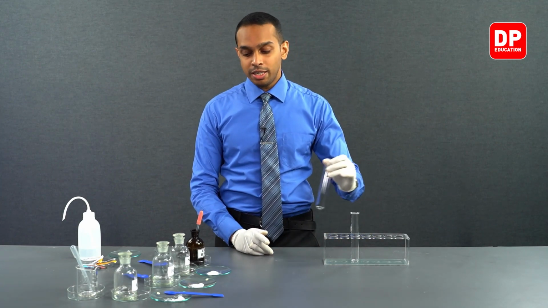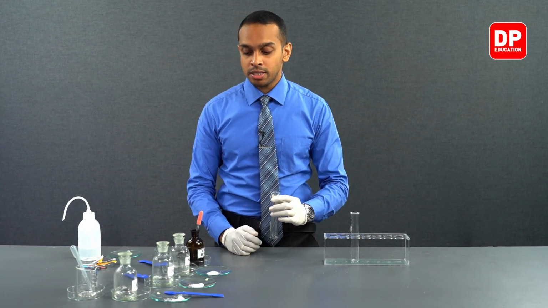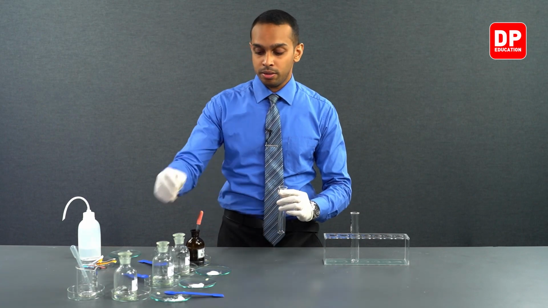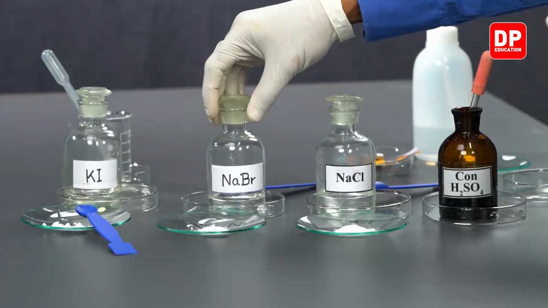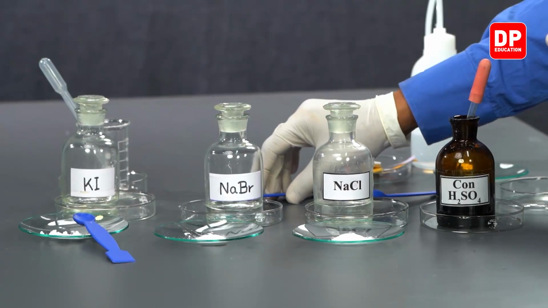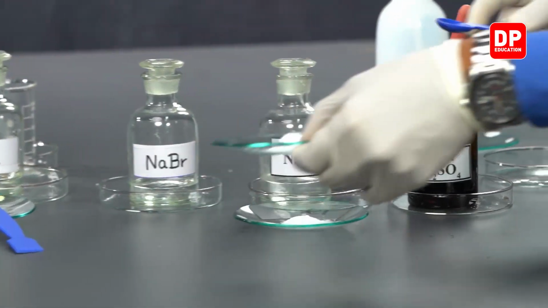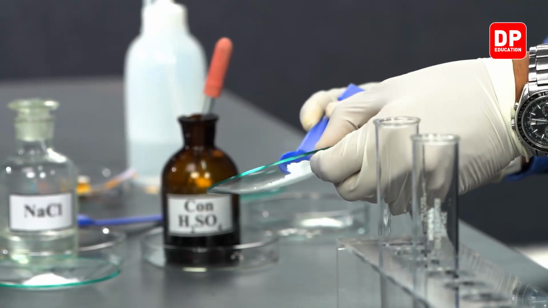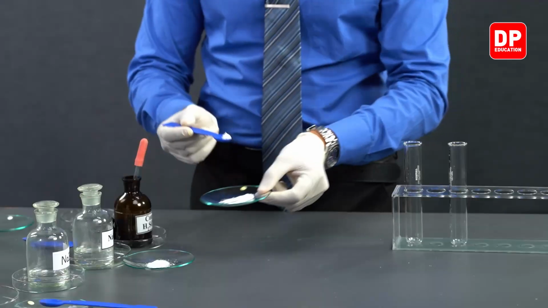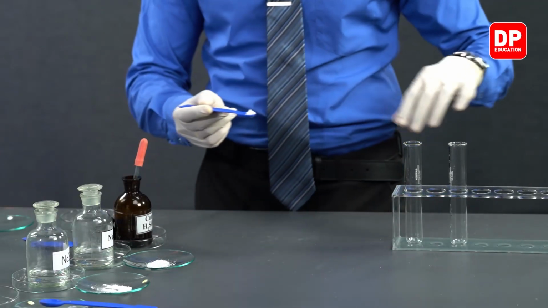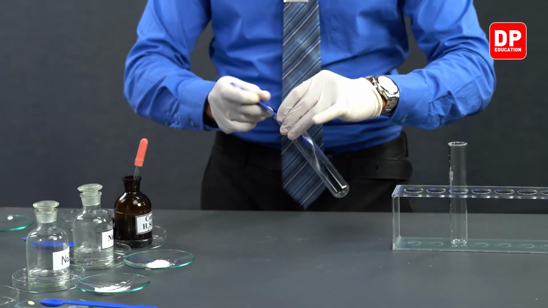So let's move on to our second halide ion, which is sodium bromide. We'll take a little bit of the sodium bromide solid and we'll add it to a boiling tube like this.